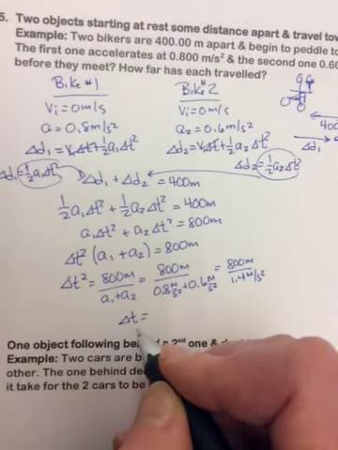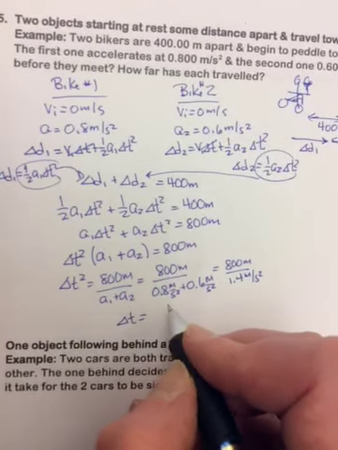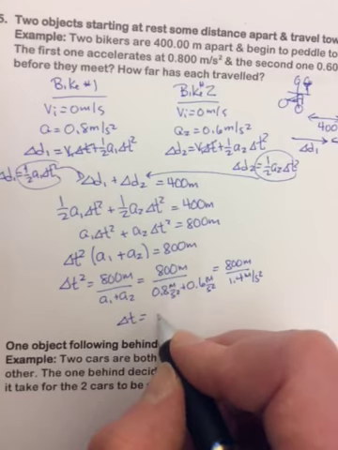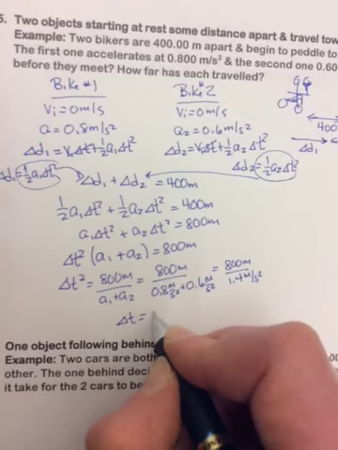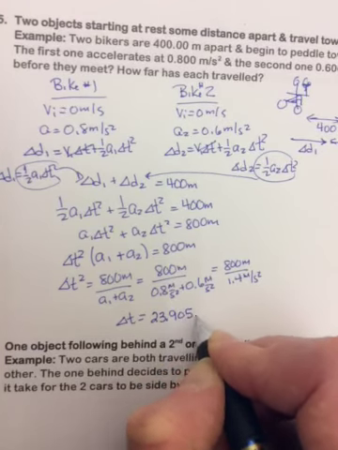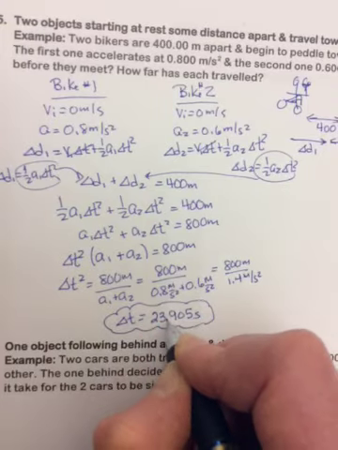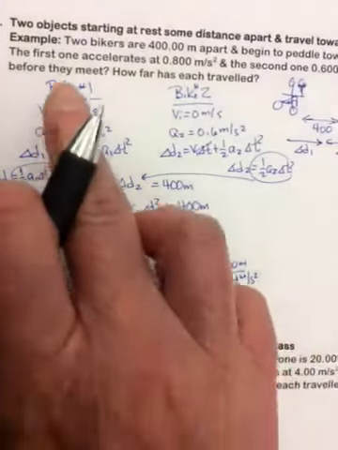Divide, and then don't forget after to take the square root. So before the square root you get 571 or something like that. And after the square root you get 23.905 seconds. This is how long it will take them to meet each other. Okay, that's the first part.